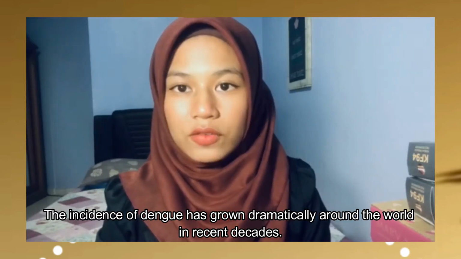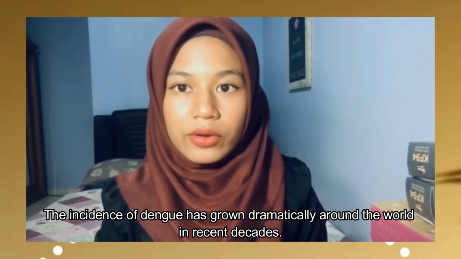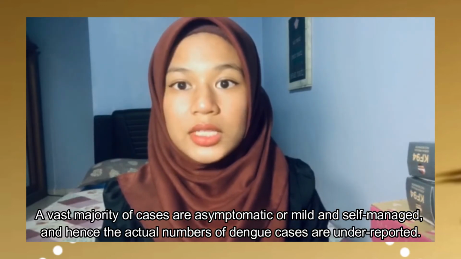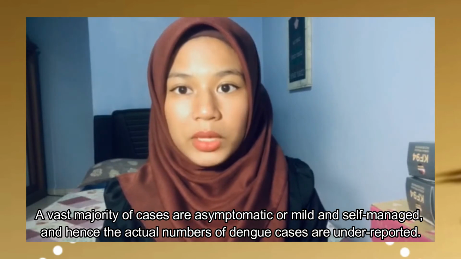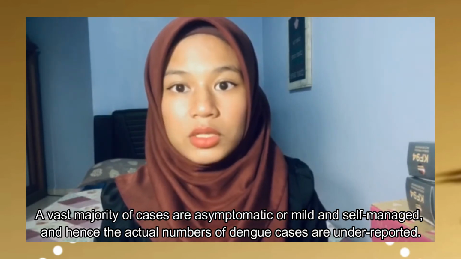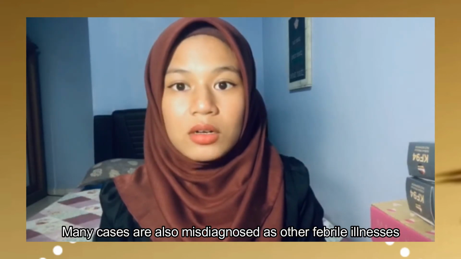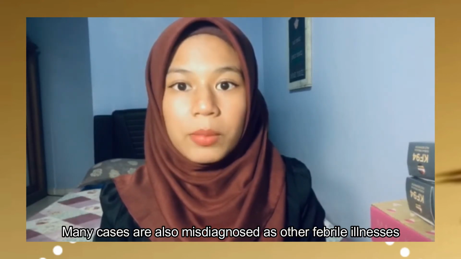The incidence of dengue has grown dramatically around the world in recent decades. A vast majority of cases are asymptomatic or mild and self-managed, and hence the actual number of dengue cases are underreported. Many cases are also misdiagnosed as other febrile illnesses.